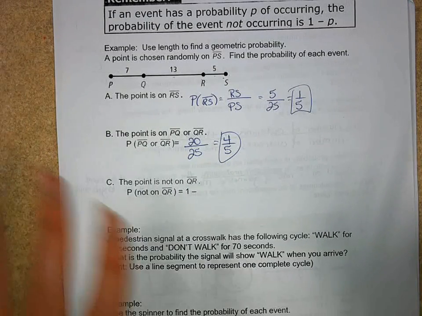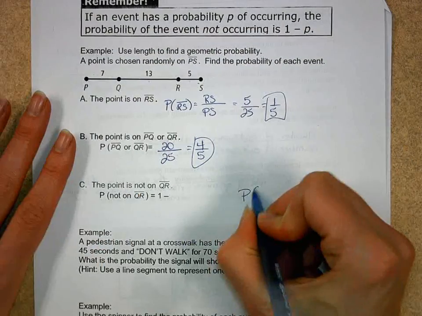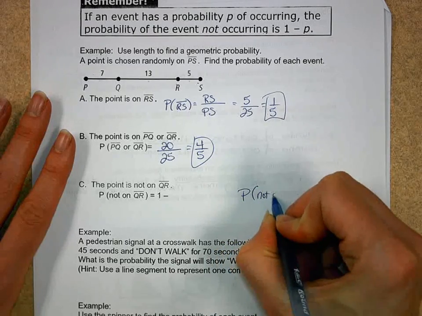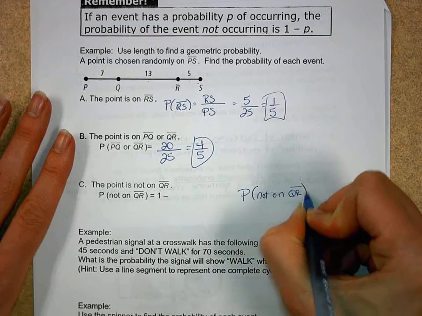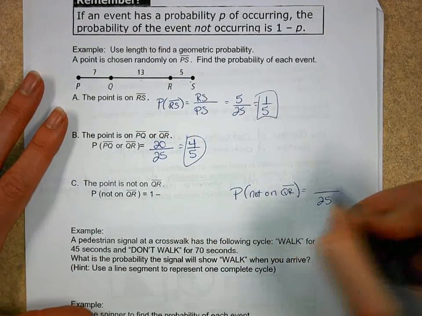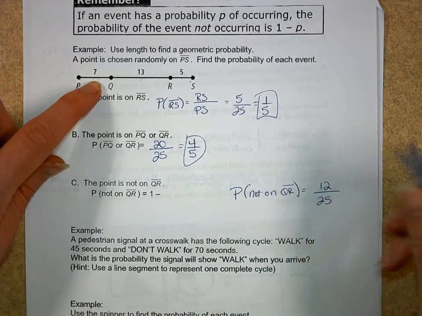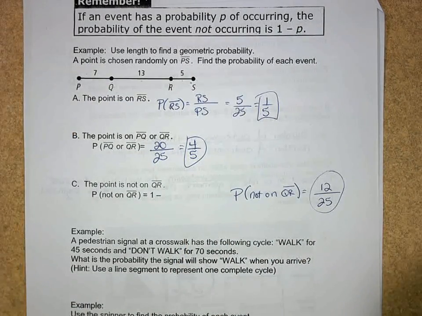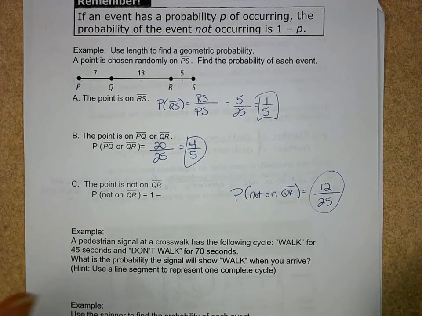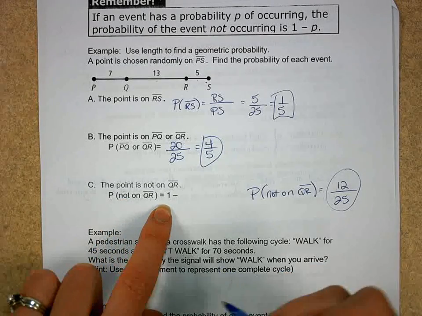But now, here's another one. I really like this, is what is the probability that a point is not on segment QR? Now, there are two ways to calculate this. A lot of you went like this, probably not on segment QR. So you literally go, all right, the sample space is 25, but if it's not on QR, I pick 7 and 5, I know that's 12. That's 12 25ths. Great.